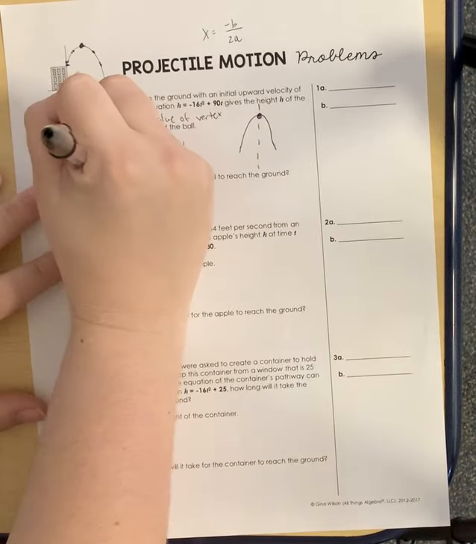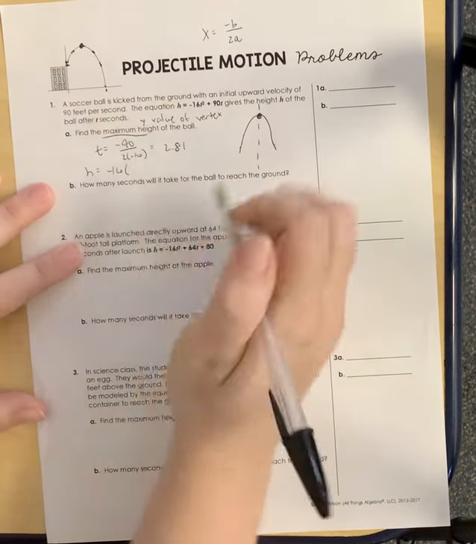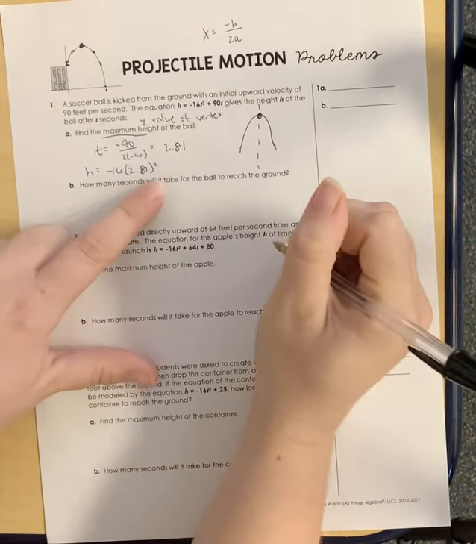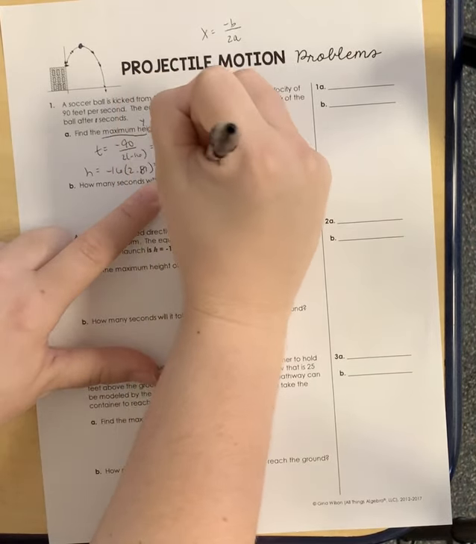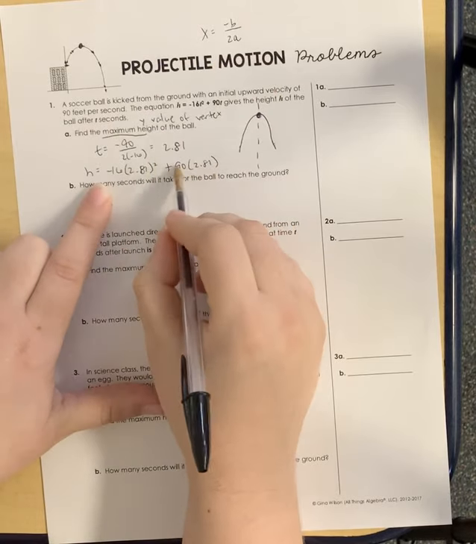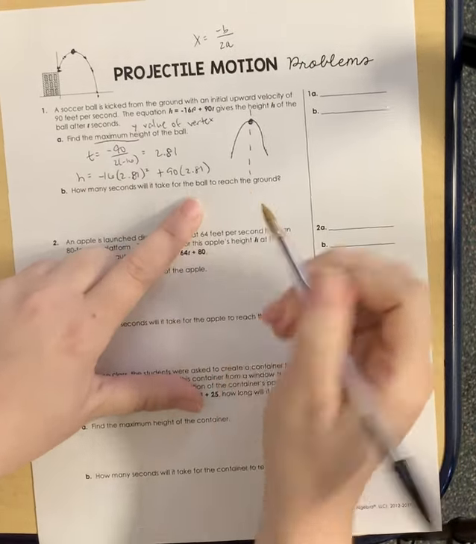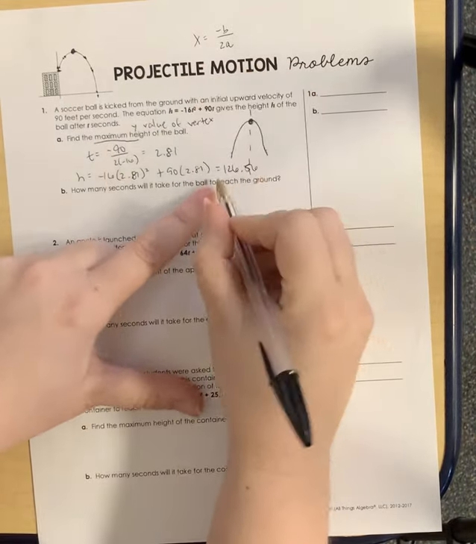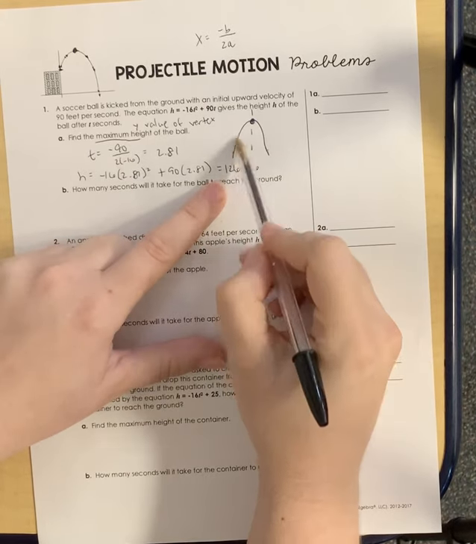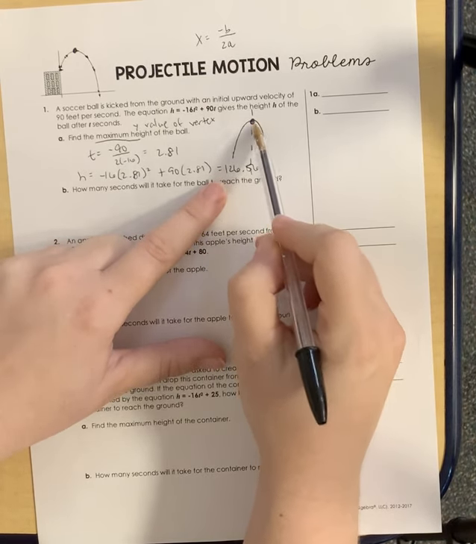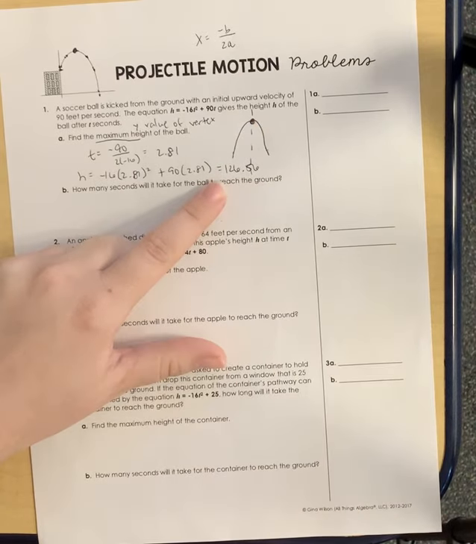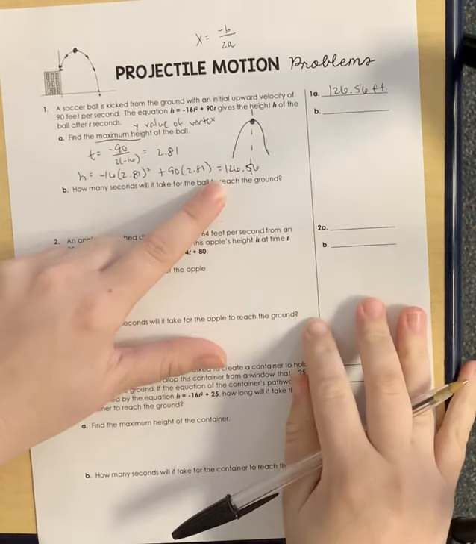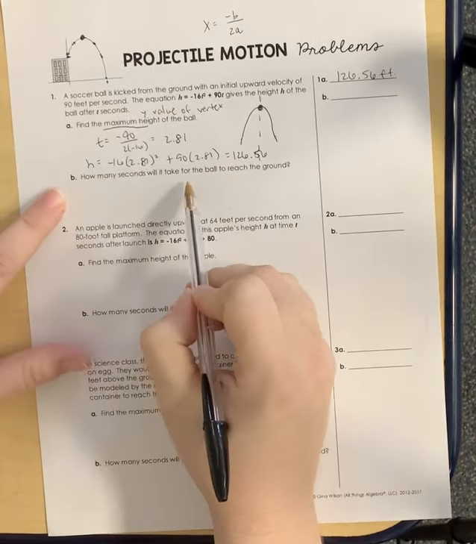So you can say h equals negative 16 times 2.81 squared plus 90 times 2.81. If you solve that, that's going to give you your height, which is around 126.56. And you should get the same answer if you do it on the graph and find the y value at the vertex. Okay, so it's going to be 126.56 feet.